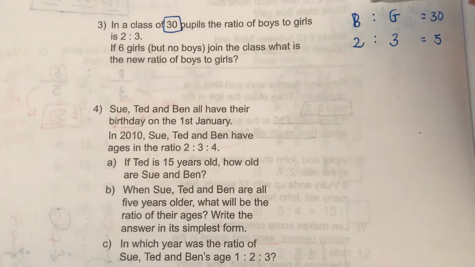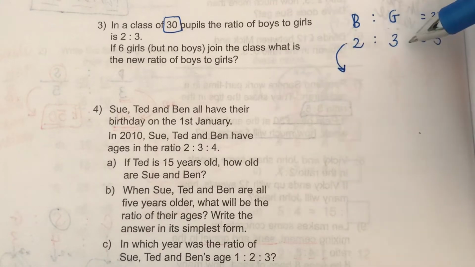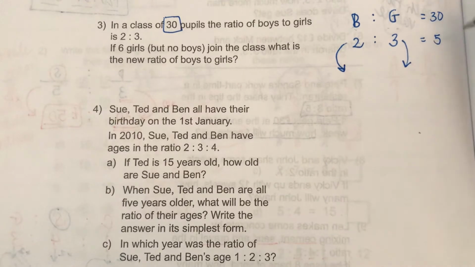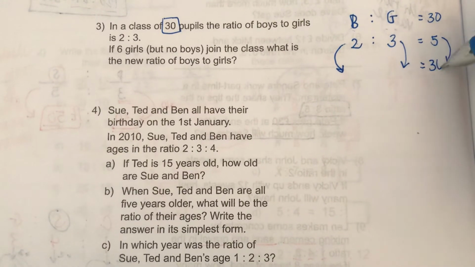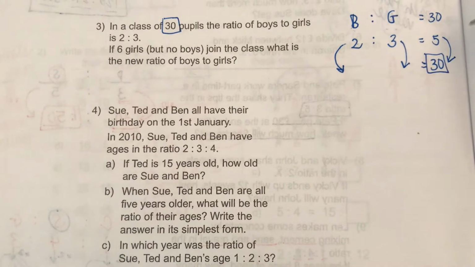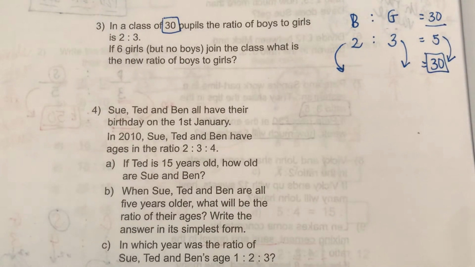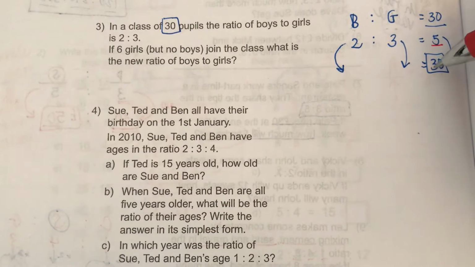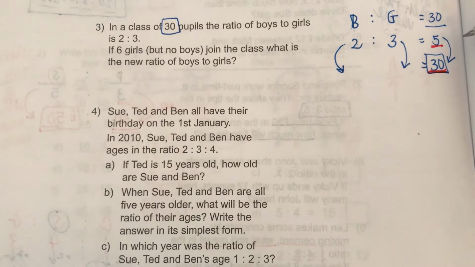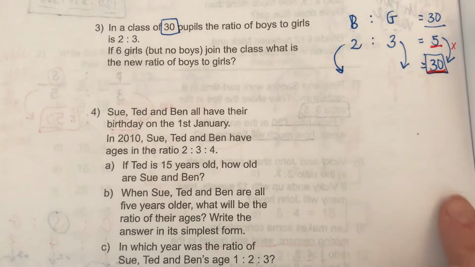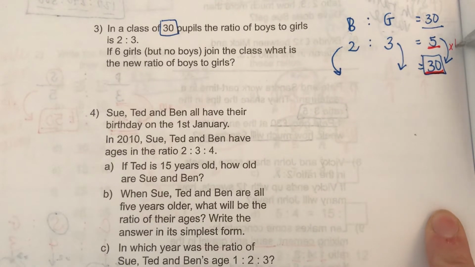So if I wanted to figure out how many boys and how many girls were in the class, I could figure out what I would times 5 by to get to my actual total of students, because we know the actual total is 30. If I want to change 5 into 30, what do I need to multiply 5 by? The answer is 6.